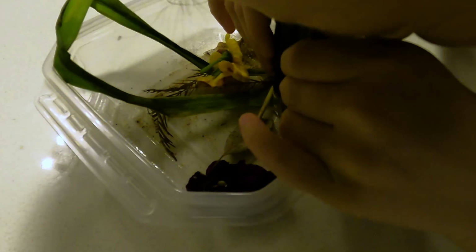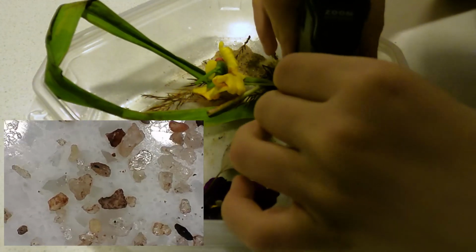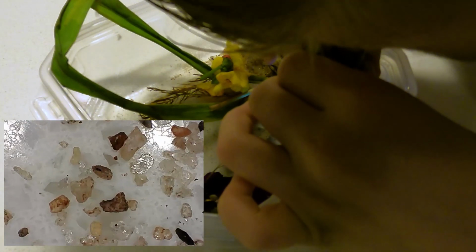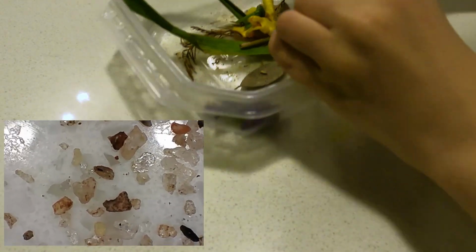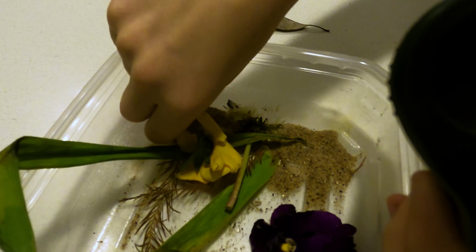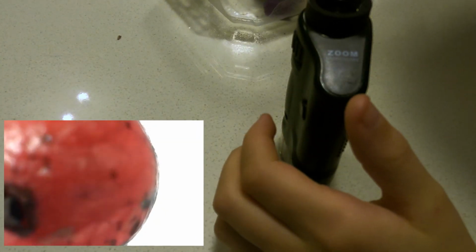I'm going to go for the sand now. I'm going for this straw. Oh, that looks like salt. Henry, look at this. Oh, right, berry. This is what's inside of a red berry.